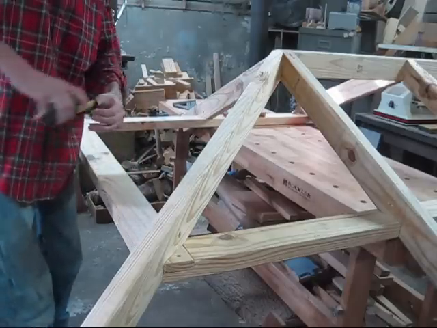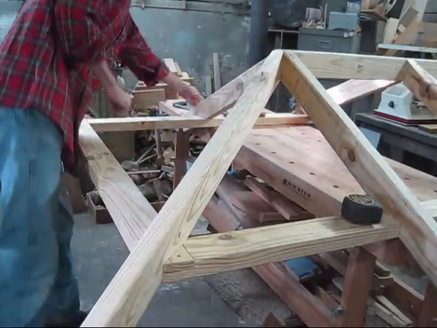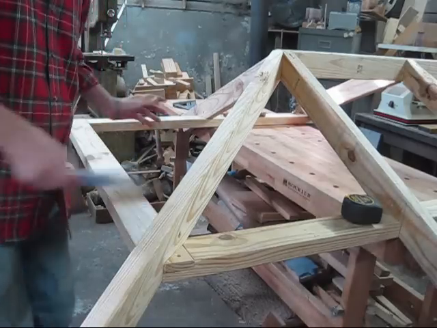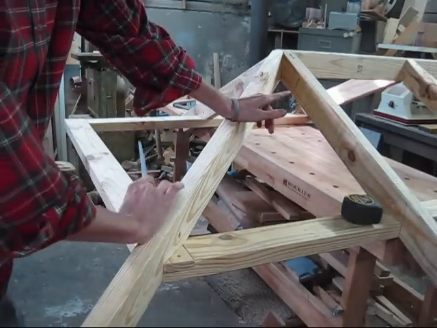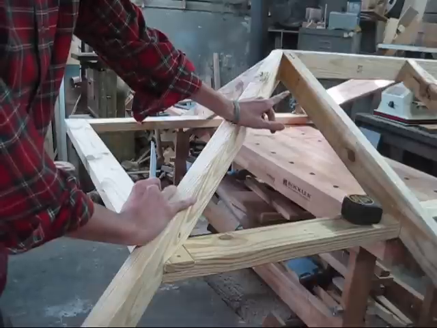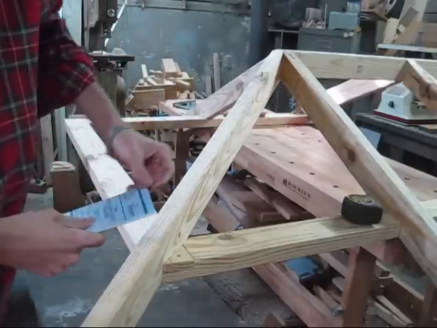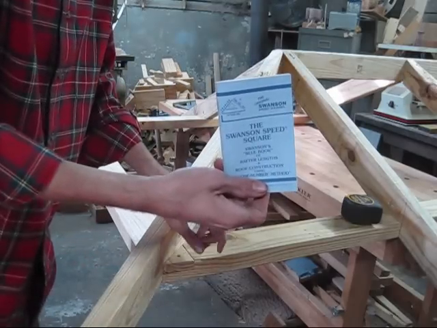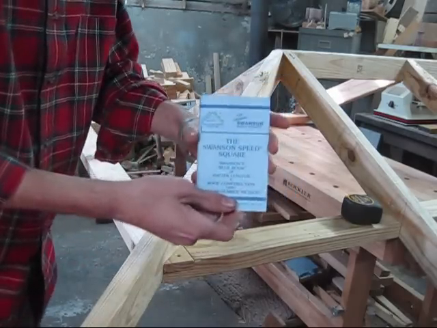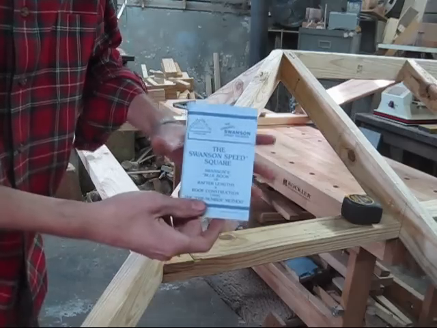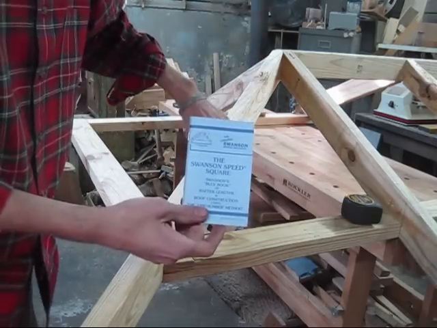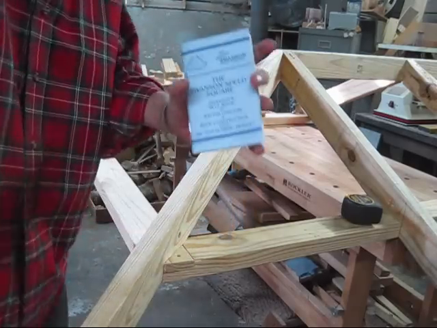So we know that our width is 4 feet, and on this pitch, this is a 6 and 12 pitch. So if we know both of those numbers, we can determine the hip. If you've got a Swanson Speed Square, if they came with a little blue book, this will give you all your rafter tables. That'll tell you everything you need to know about what you need to cut for your hip. So let's take a look at it.